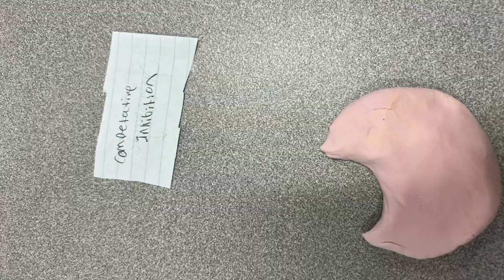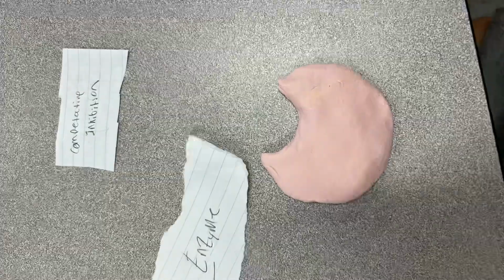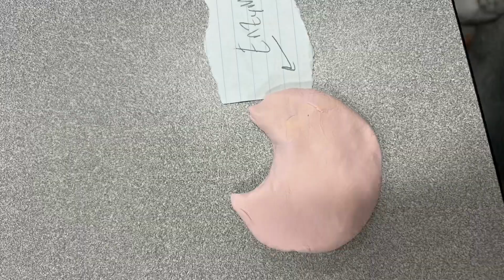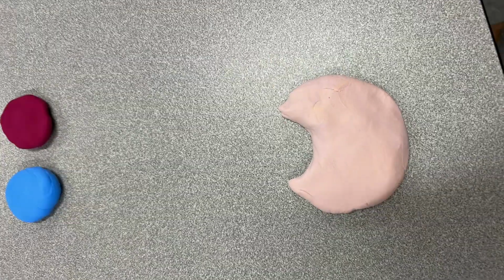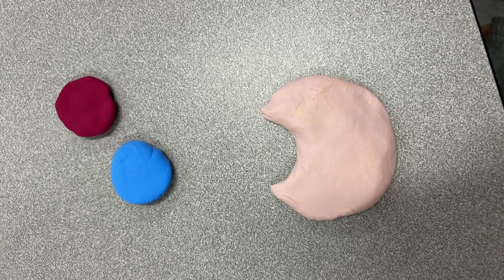Competitive inhibition describes when a substrate is blocked from binding to an active site by another molecule of a similar structure. Having a higher concentration of the substrate is beneficial because it gives the cell a better chance of a successful reaction.